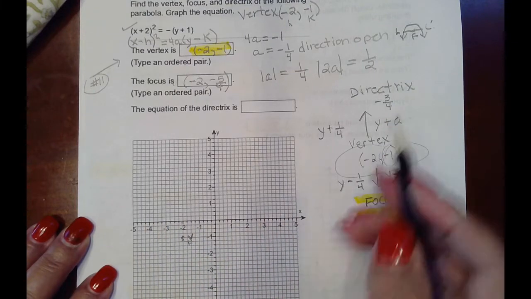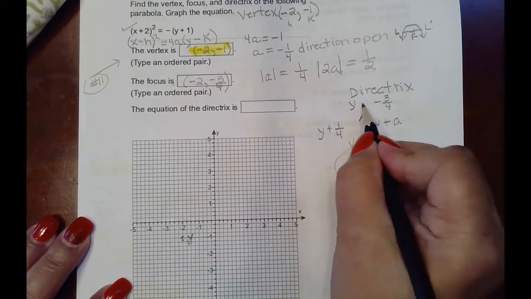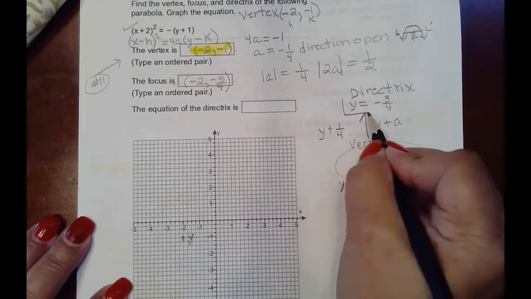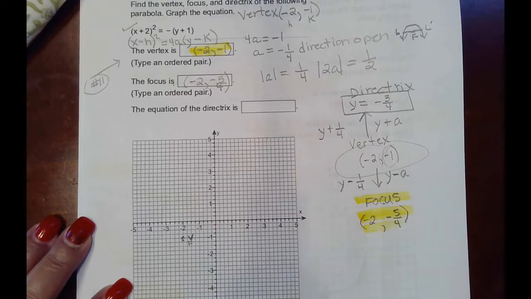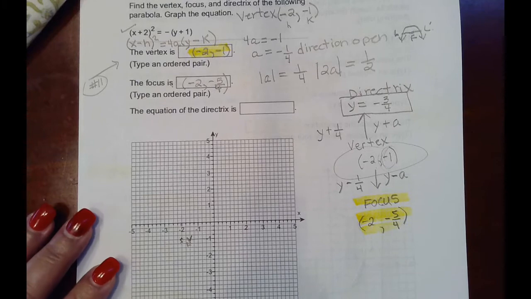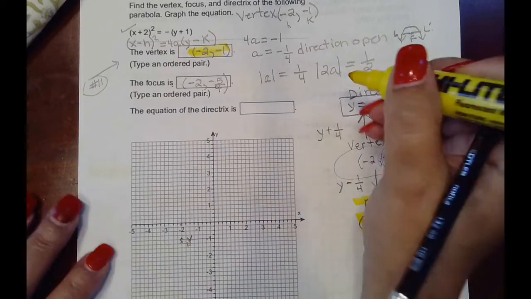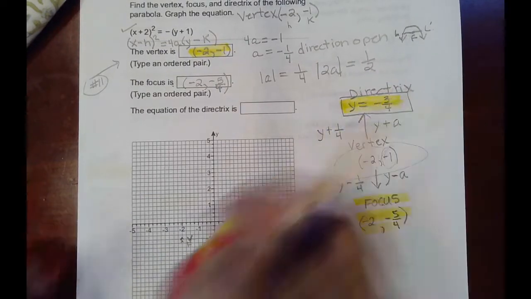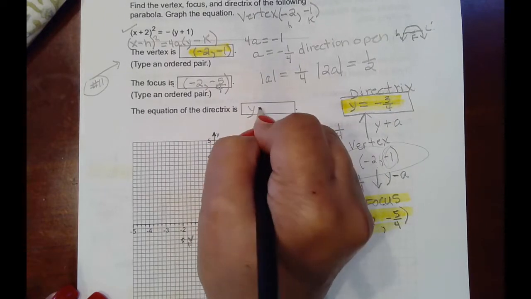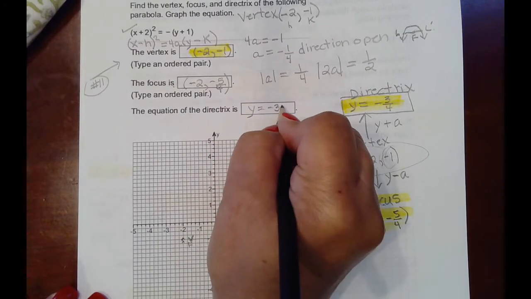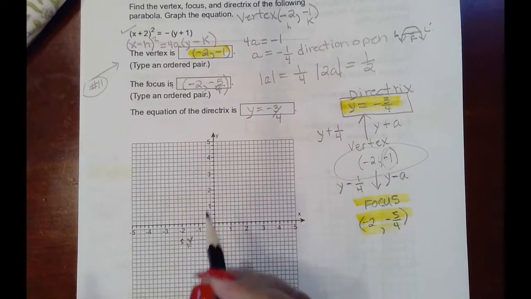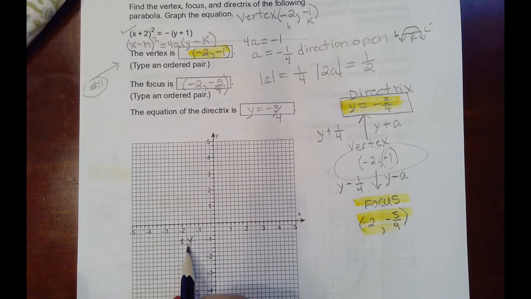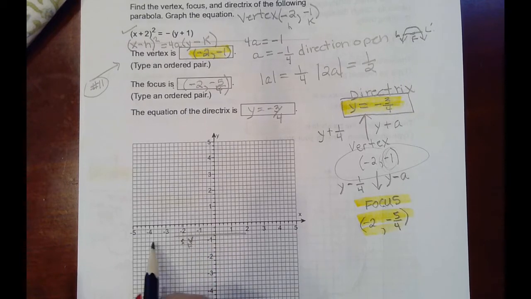This directrix would be horizontal and is therefore named as y is equal to. That is a horizontal line equation. Okay, so I also have the equation of the directrix, y equal to -3/4. Okay, so -3/4, let's see if I can see. This is 1/4, 2/4, 3/4. This is where the directrix would be.